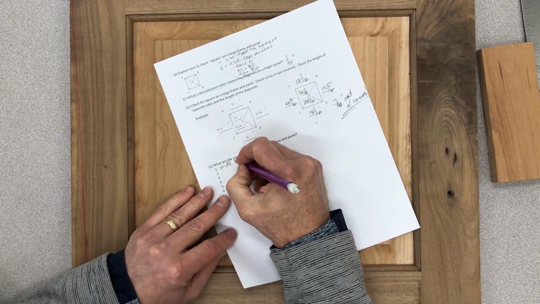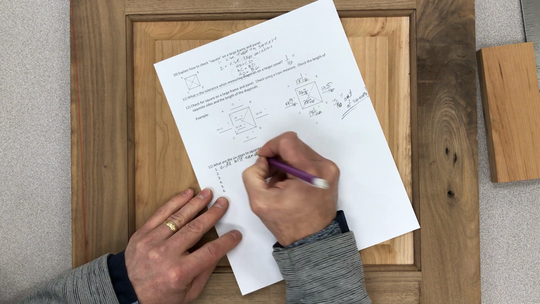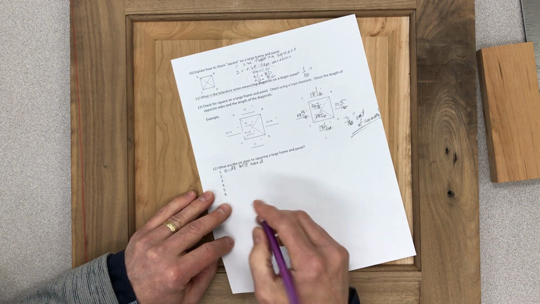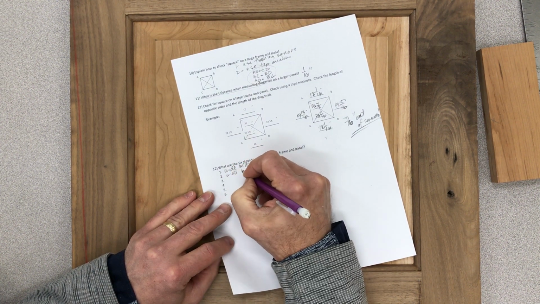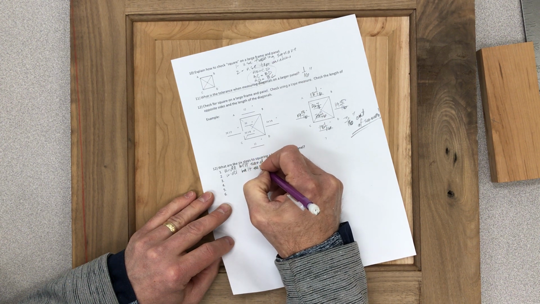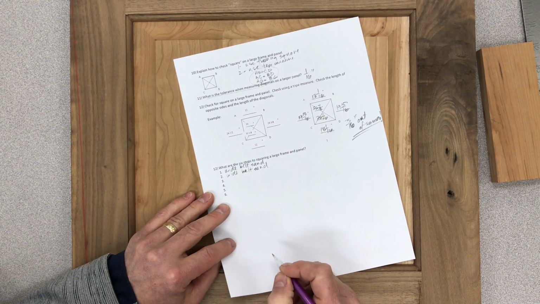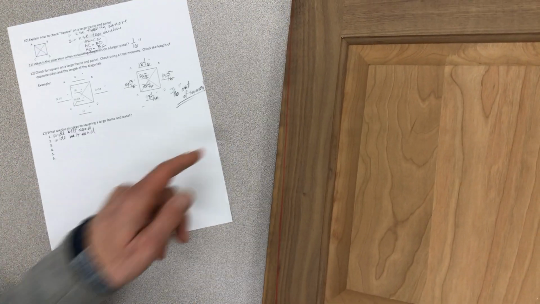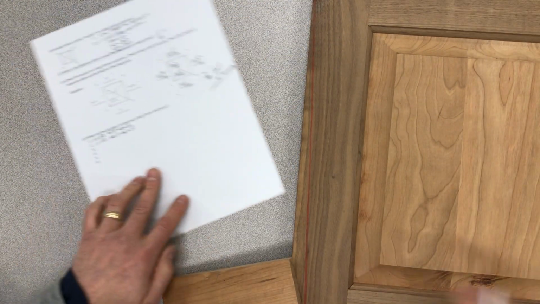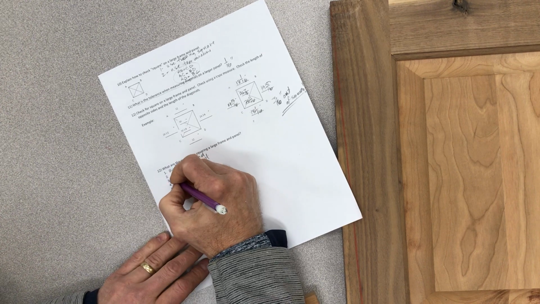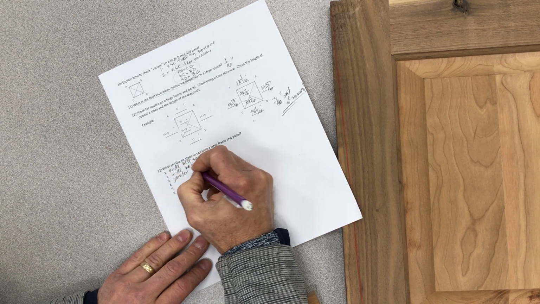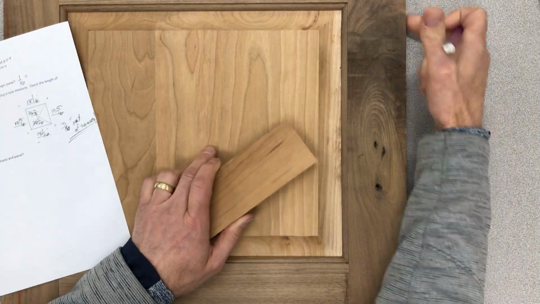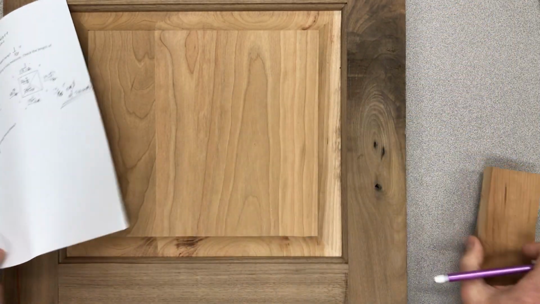So we wide belt sand one face. We wide belt sand the second face. Third, we're going to do an edge, and we can joint that just like we do a board. So we're going to joint, use the jointer on that. On the other side, then the other edge, just like a board, we're going to use the table saw.